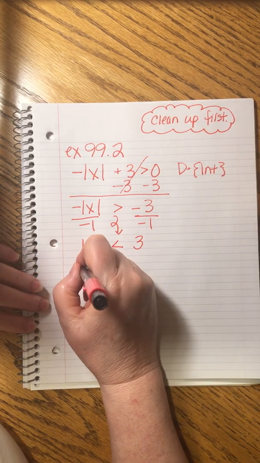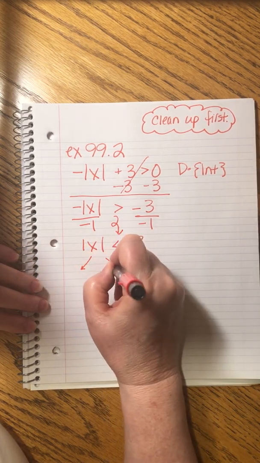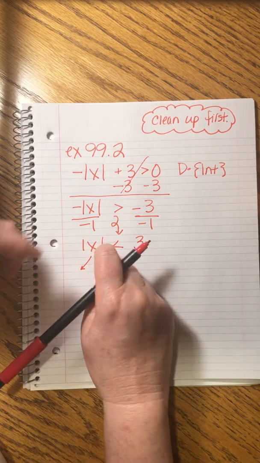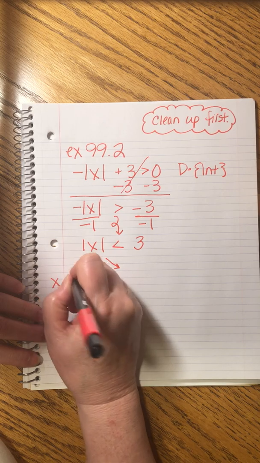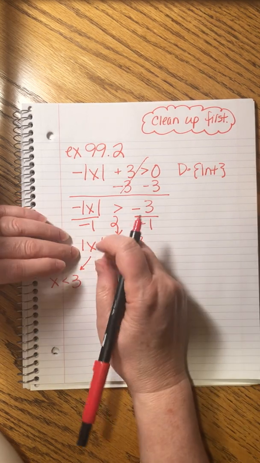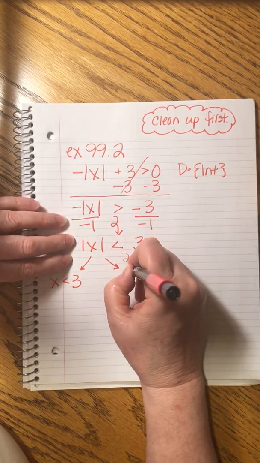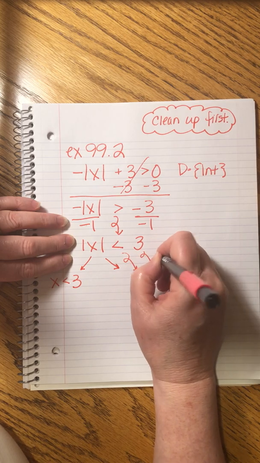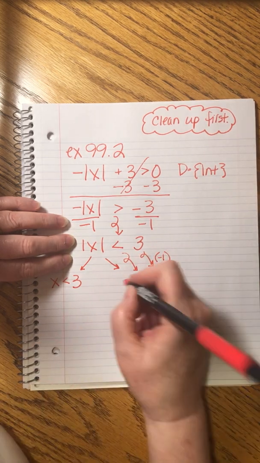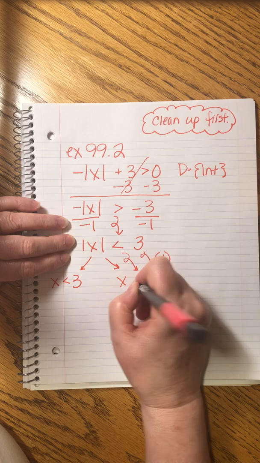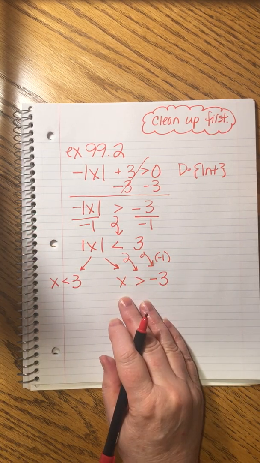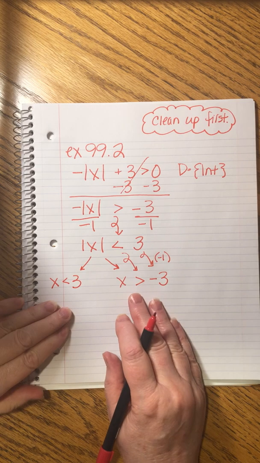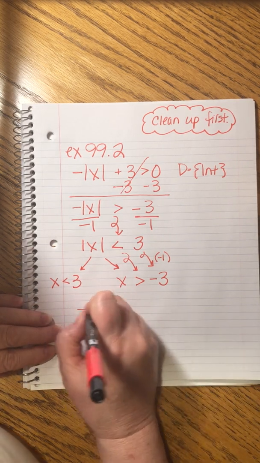And now we're ready to split this into 2. For the first one, we just flick those off. X is less than 3. And for the other one, we flick them off, but then we reverse and we multiply by minus 1. So this then becomes x is greater than minus 3. There are our two inequalities that we want to graph.